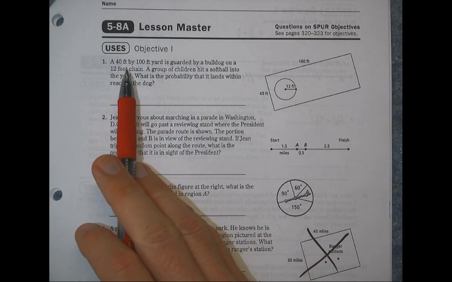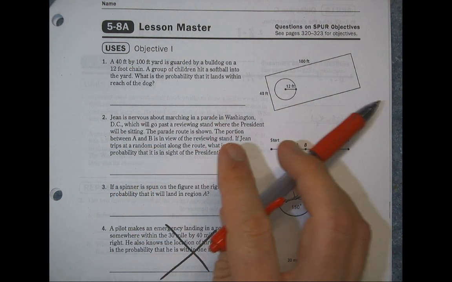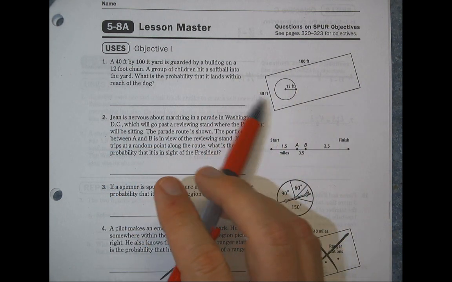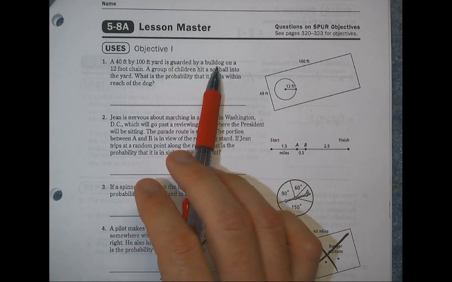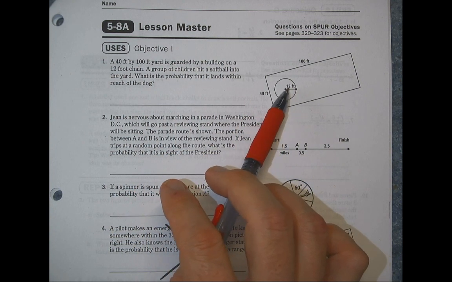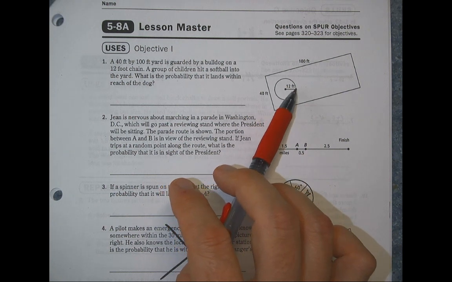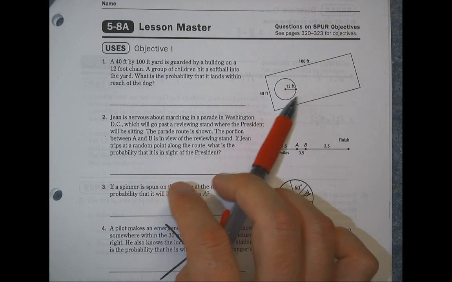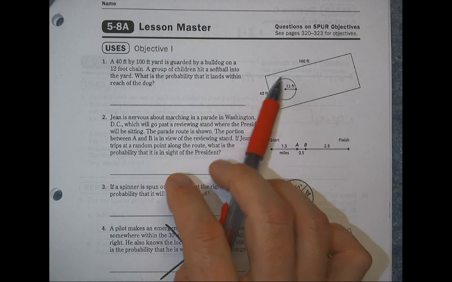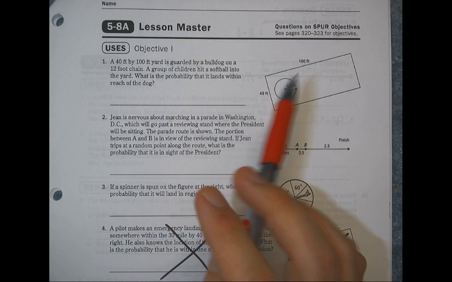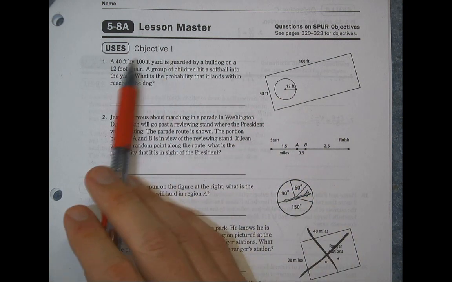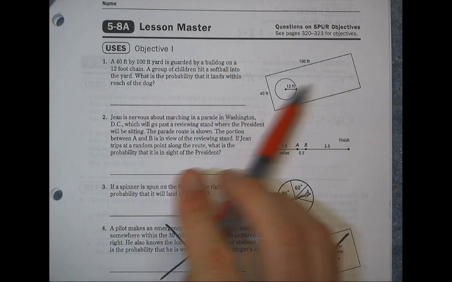So number 1, you've got this 100 by 40 area. In here they're telling you that this represents a dog on a chain. So it's chained up here, and it can go all the way 12 in any direction. So it's a circle that it can make with a 12-foot radius. And softballs hit into the yard. What's the probability it lands in here?